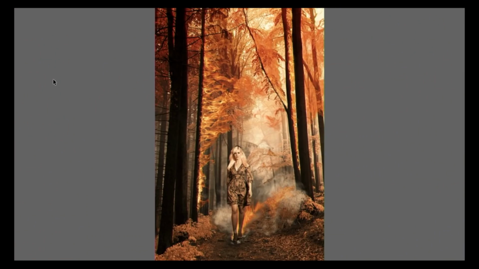Let's look at a couple more real quick. Here we go. Fire forest girl. The forest's on fire, but she doesn't care. She's creating it as she walks. Or she's in an unfortunate situation where the fire is chasing her. That would be rough.